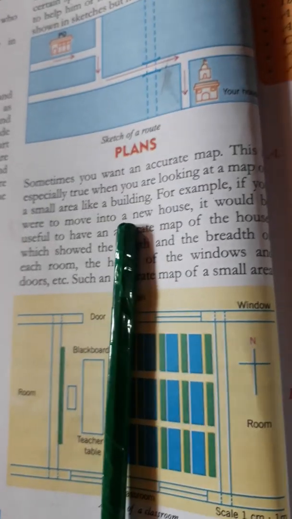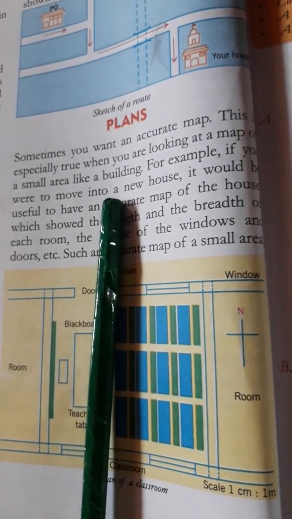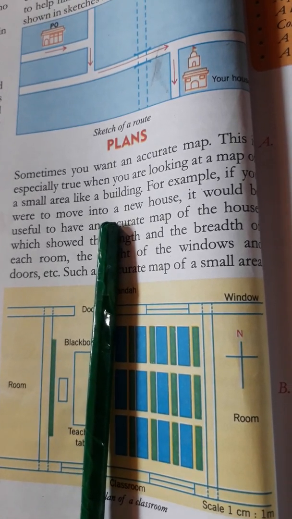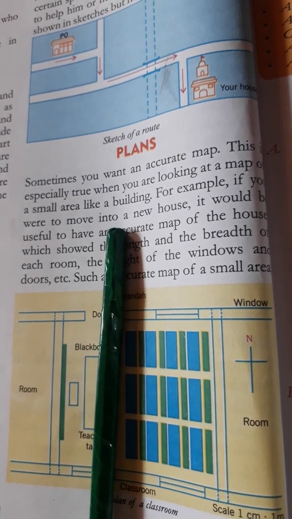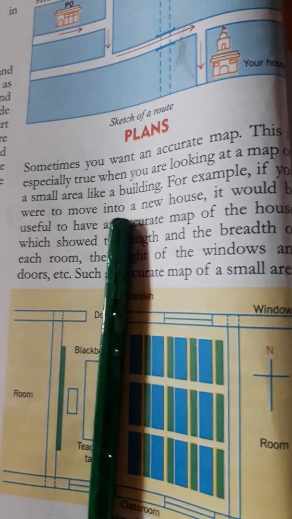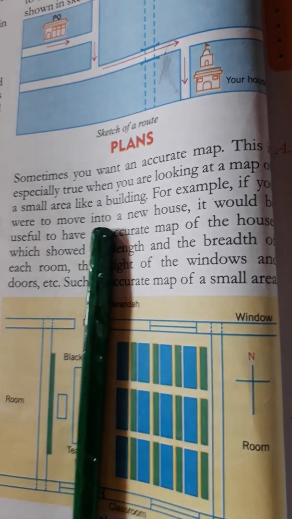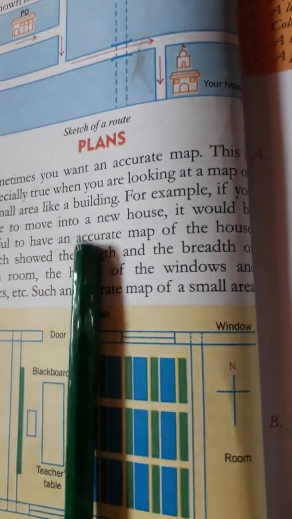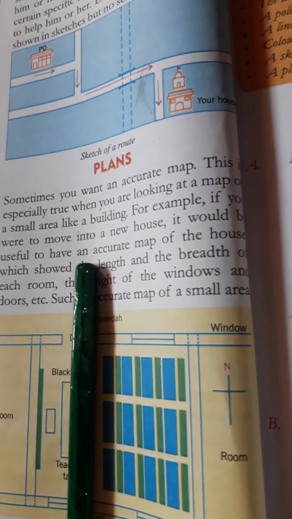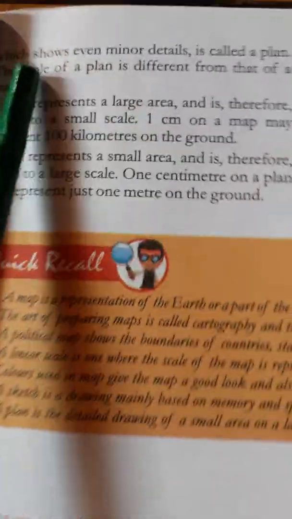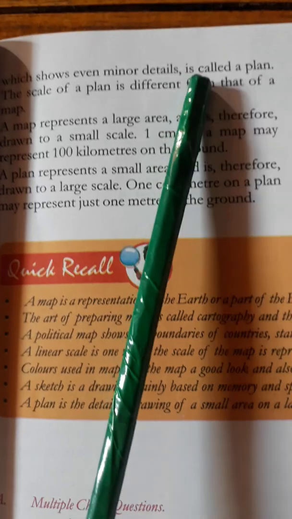Plans mean details of something, decisions about something to do, or even to decide and make arrangements in advance, or a design or plan to be made or built. So plans have lots of different simple meanings. And accurate means predicting something, analyzing or measuring correctly in all details. Such an accurate map of a small area which shows even minor details is called a plan.